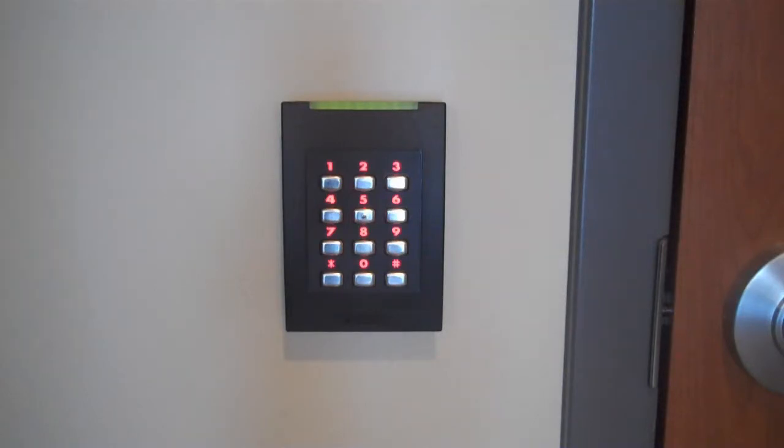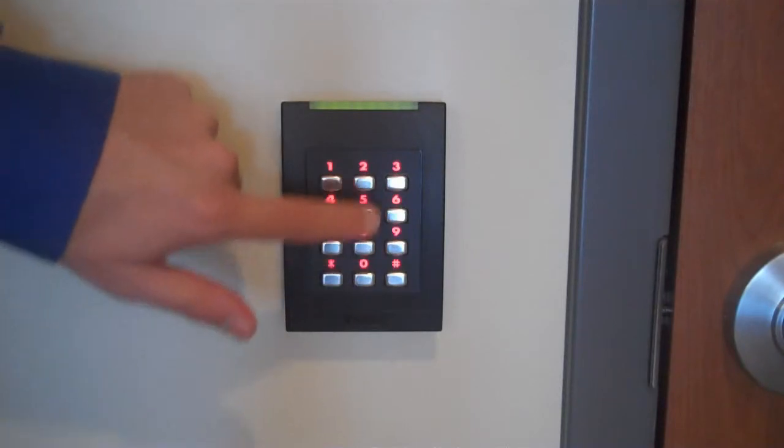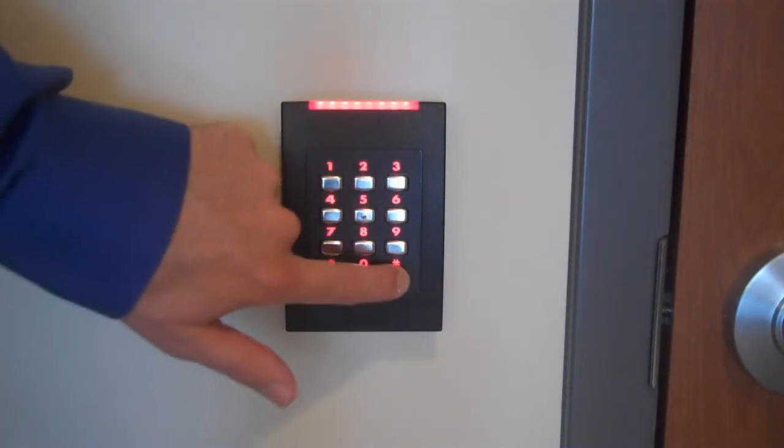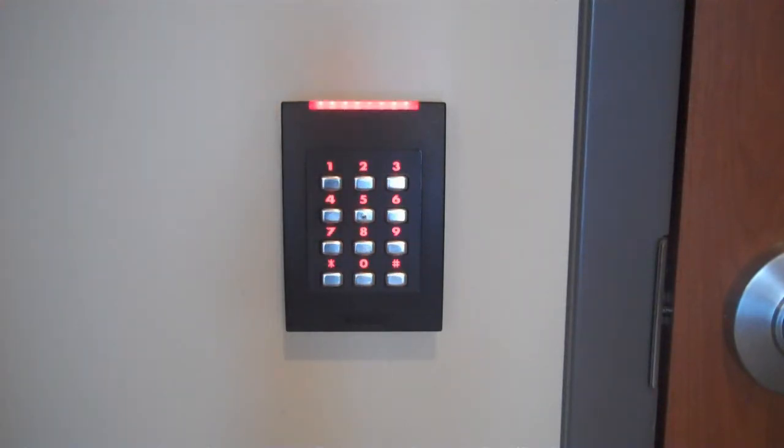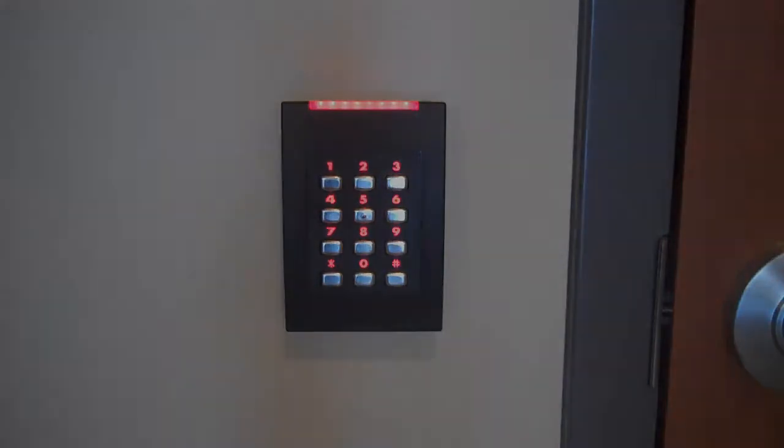When you have completed your class, press star 20 pound to lock the door. The indicator light on the door will turn red to indicate that the door is locked. A card read is not necessary to use the star 20 pound command.